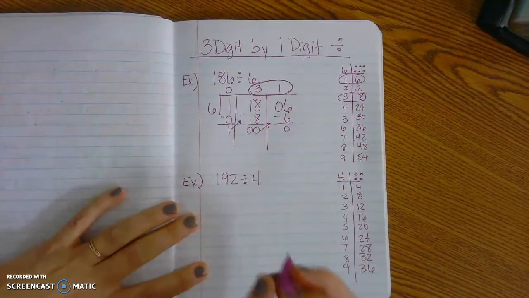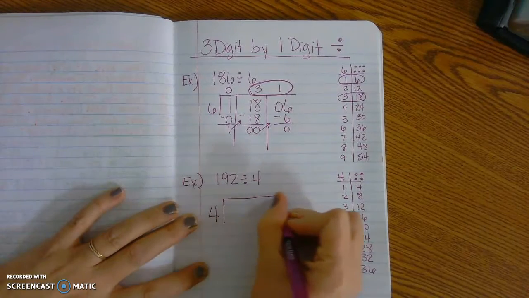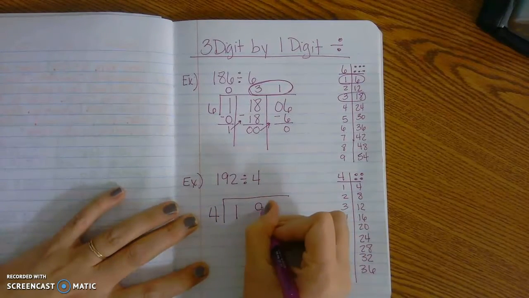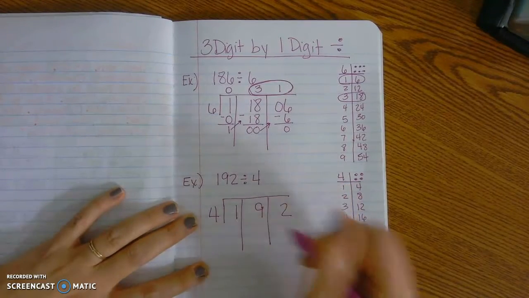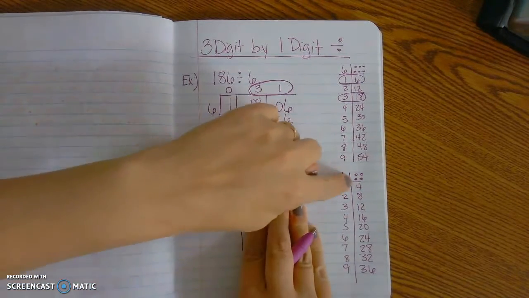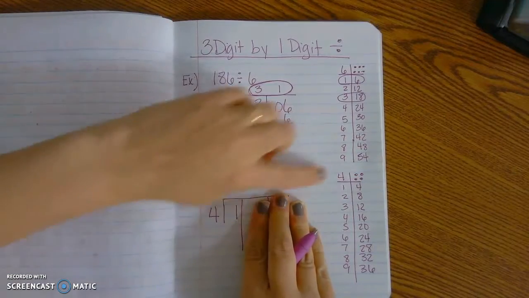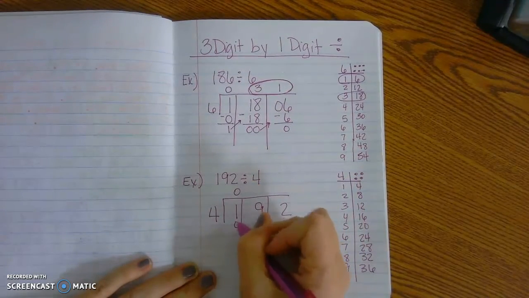All right, so I'm going to draw my 4, and then under my division bar, 192, but I'm spreading out those numbers, and then I'm going to split up those digits. So now, I'm just going to look for a 1 as a multiple, and my smallest multiple is 4, so I'm going to start with 0 and 0.